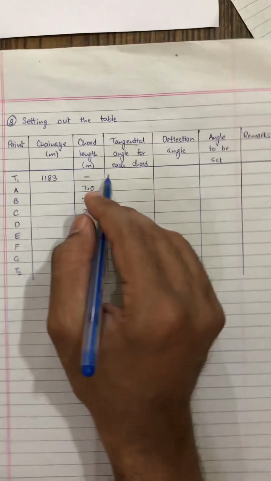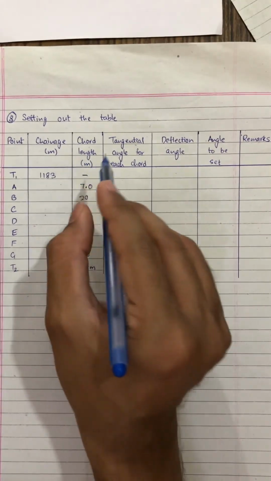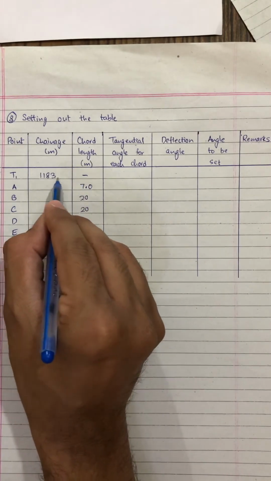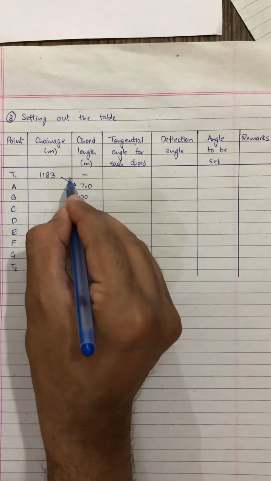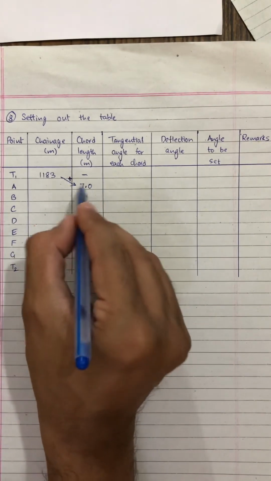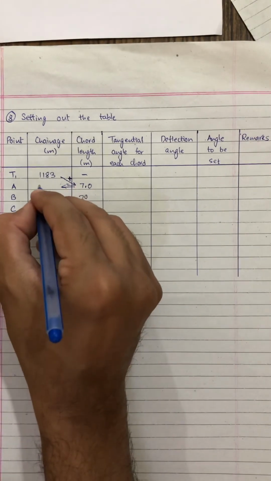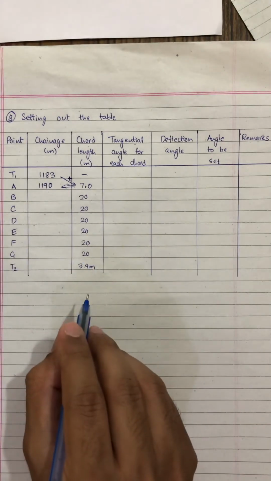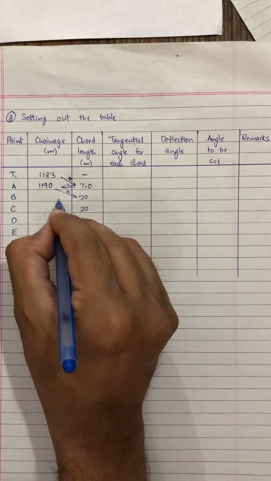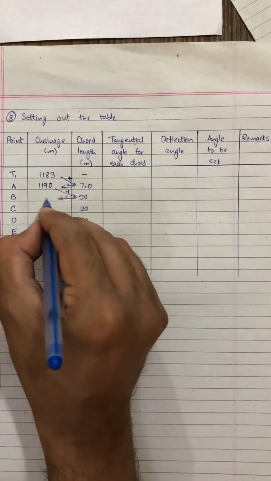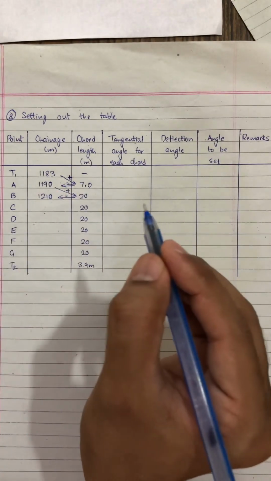Now we have to find the chainage of each point. So how will we find the chainage of each point? For that, this 1183 will be added to this 7. 1183 plus 7 will come out to 1190 meters, and this value will be written over here. Then this 1190 will be added to 20, so 1190 plus 20 comes out to 1210.